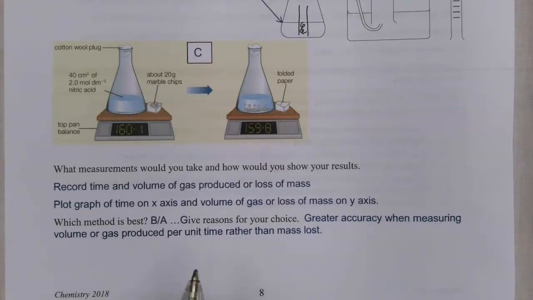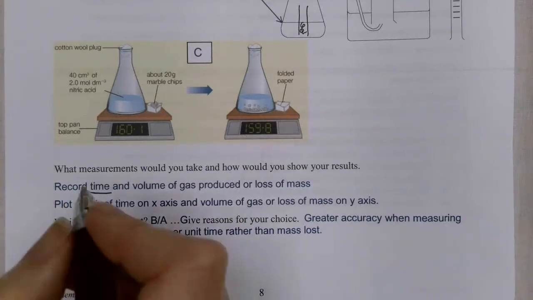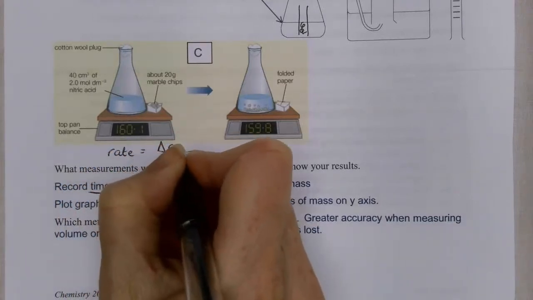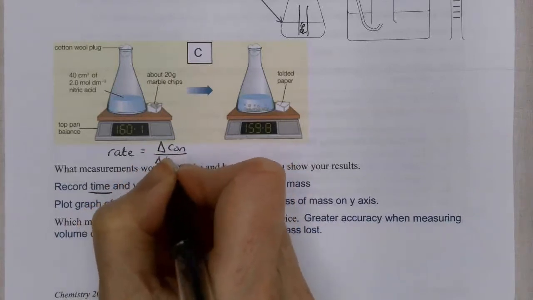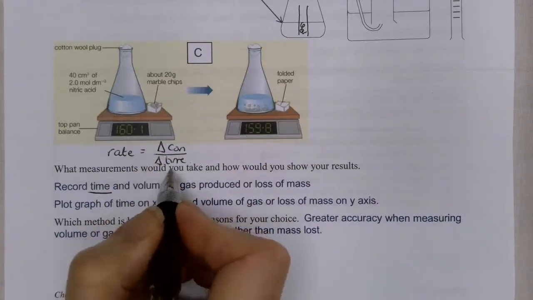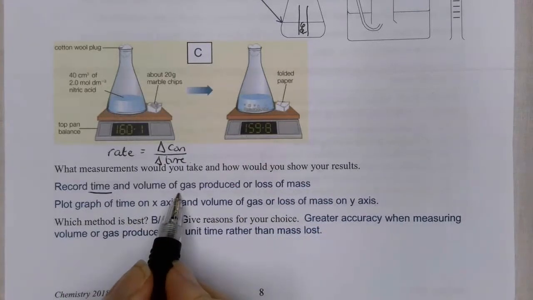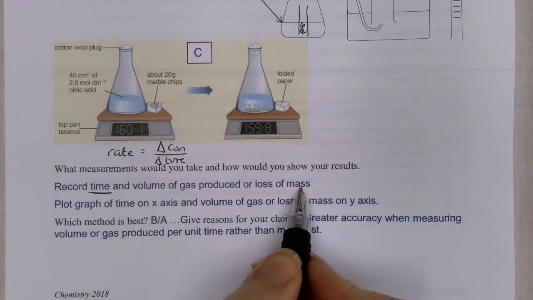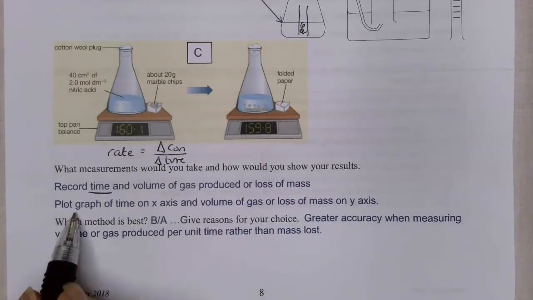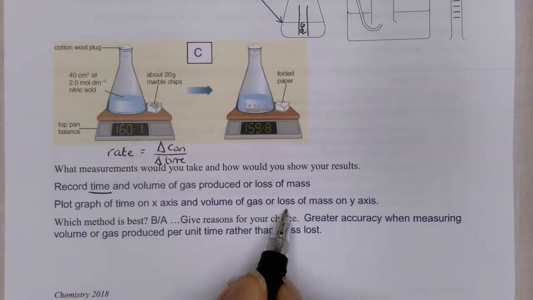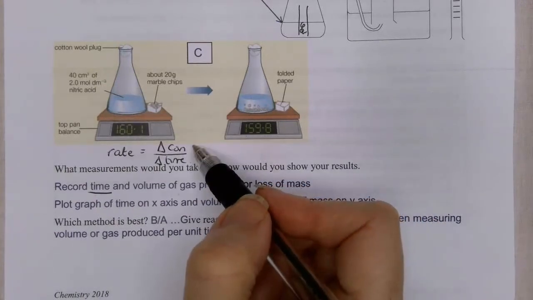Now the measurements you need to take are always going to involve time, because it goes back to the idea that we talked about previously, that rate is equal to the change in concentration over the change in time. So we do always need to measure time. So we'd record time and volume of gas produced, or time and the loss of mass. We would then be able to plot a graph of time versus either the volume of gas or the loss of mass on the y-axis, and those 2 would stand in place of the change in concentration.